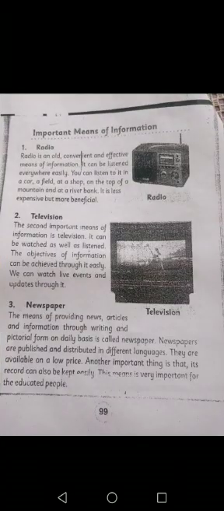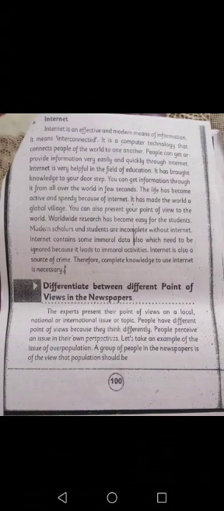So, there are 4 main means or sources of communication or information. The first one, let's talk about the first important mean of information, that is. So in this video lecture, we will discuss about these 2 pages from your lecture, and these 2 pages you have to read very carefully and underline the difficult words and find out the meaning for them, okay?